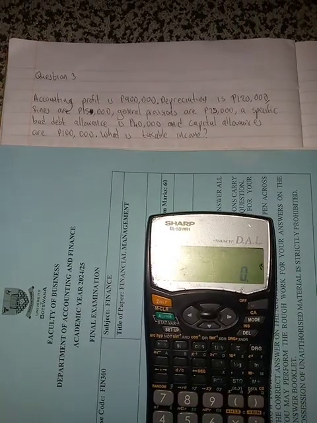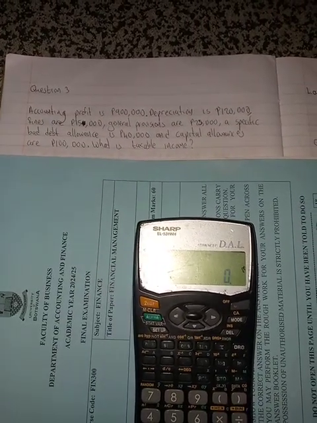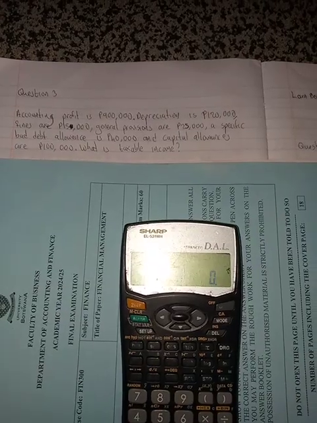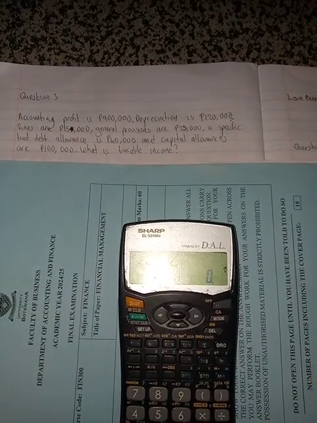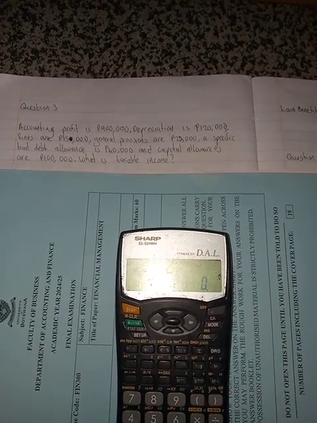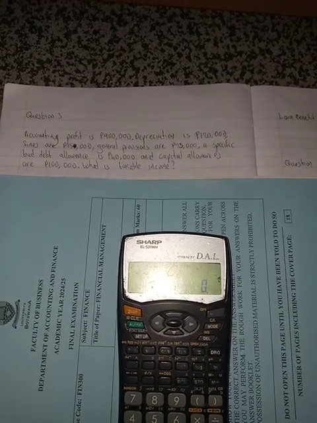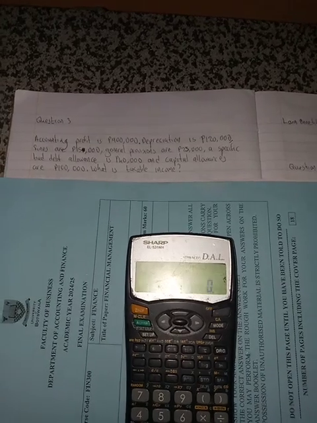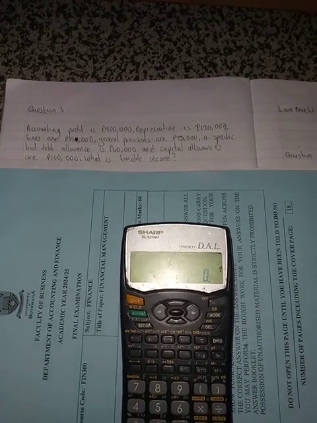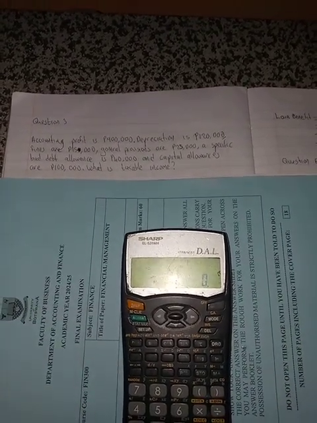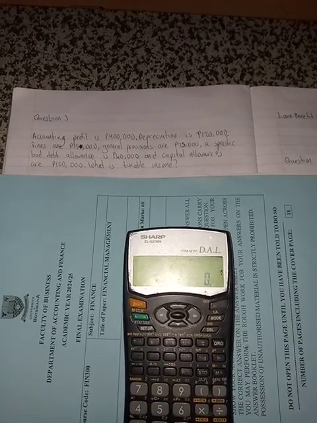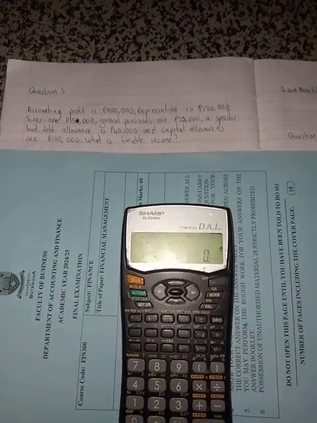So question 3: accounting profit is 900,000. Depreciation is 120,000. Fines are 15,000. General provisions are 25,000. A specific bad debt allowance is 40,000 and capital allowances are 100,000. What is the taxable income?